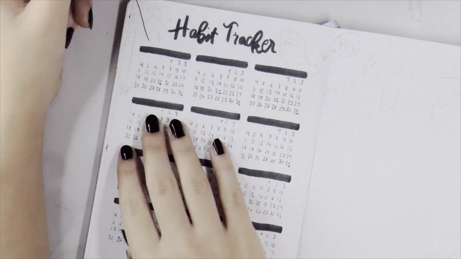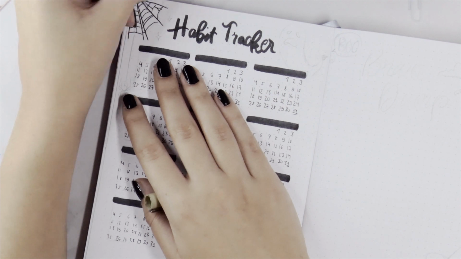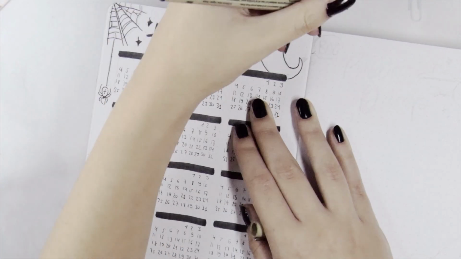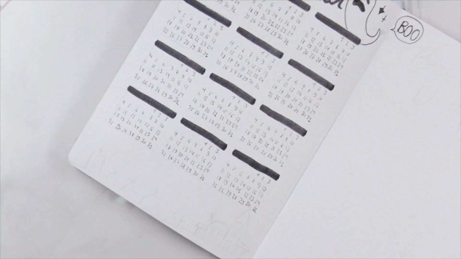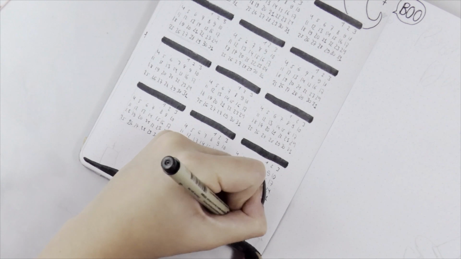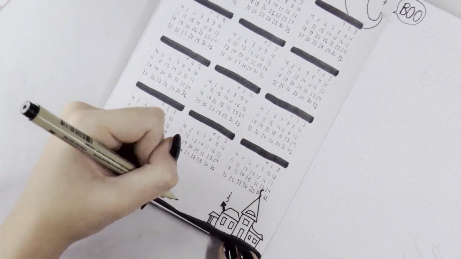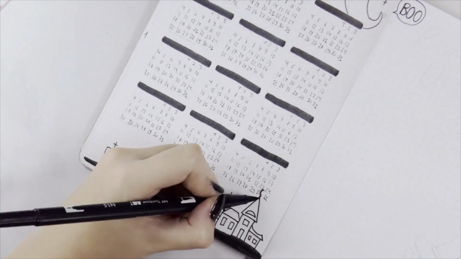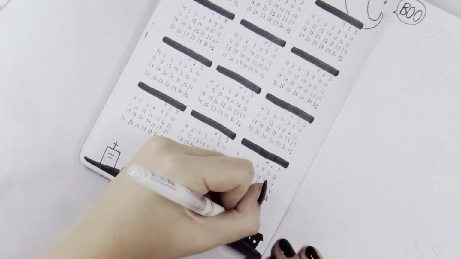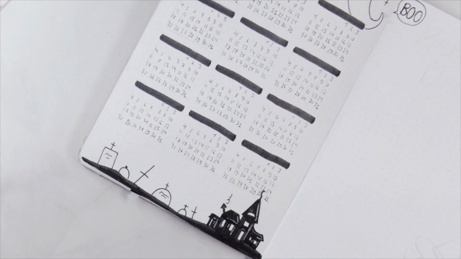But yeah, that's a little bit off topic because here we are coming to my habit tracker. And for the habit tracker, it's basically the same layout every month over and over again, but different doodles. So we have a spider with her net, and we have a ghost who says boo, very, very spooky and scary, I know. And then we have another graveyard on the bottom of this page and another house, which could be the home of a potential threat, you never know.